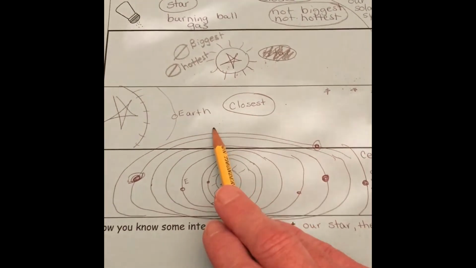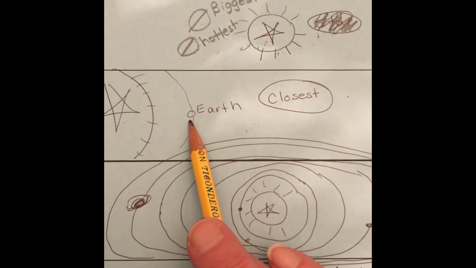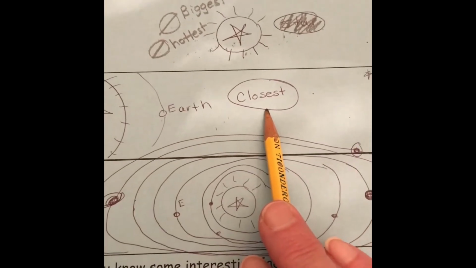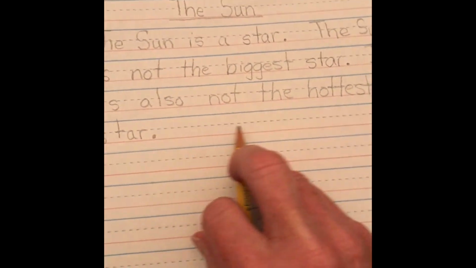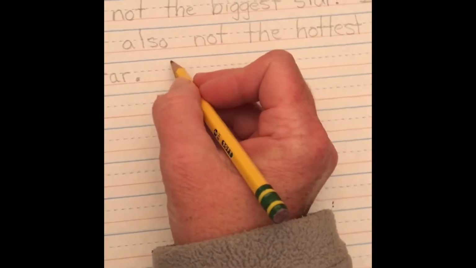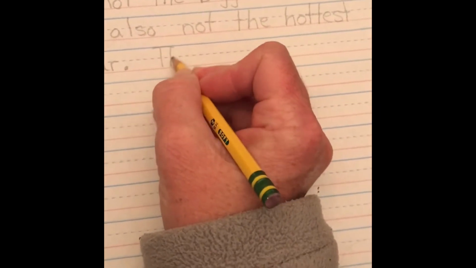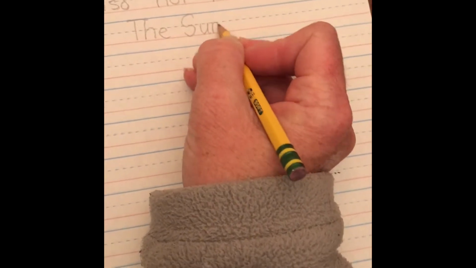So I'm going to go to my next box, and if I look carefully, here's the sun. I did like a little earth, and I used the word closest. I know what I'm going to write for my next sentence. I'll go to my paper. I have plenty of room right here, and I'm going to write the, capitalize S on sun because it's its name. That's its name. It's a proper noun.